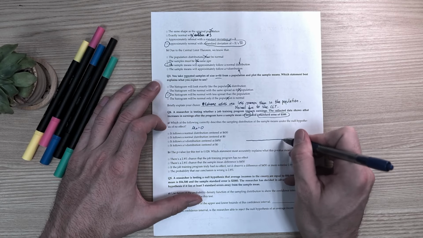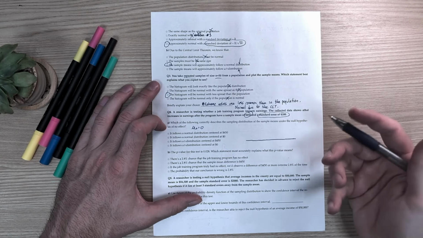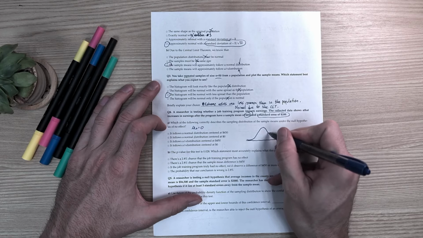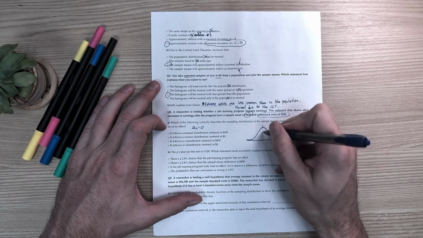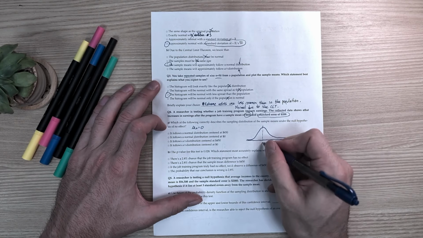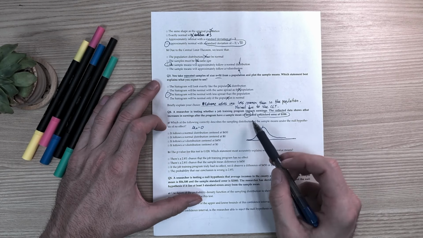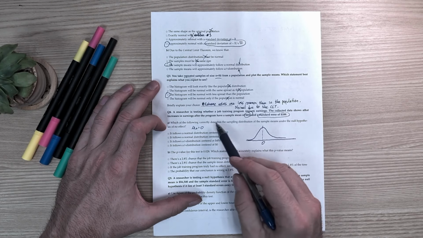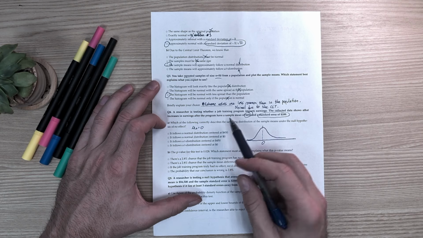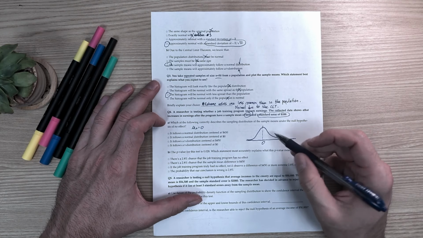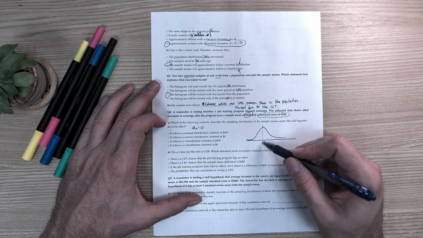So I'm just going to draw a little picture here. I think these are helpful when trying to answer these questions. You can definitely answer them without a picture, but these are helpful. So here we have a null hypothesis, and we're not told anything about the sample size, so we're going to assume that it's large enough. So it's going to be approximately normal.